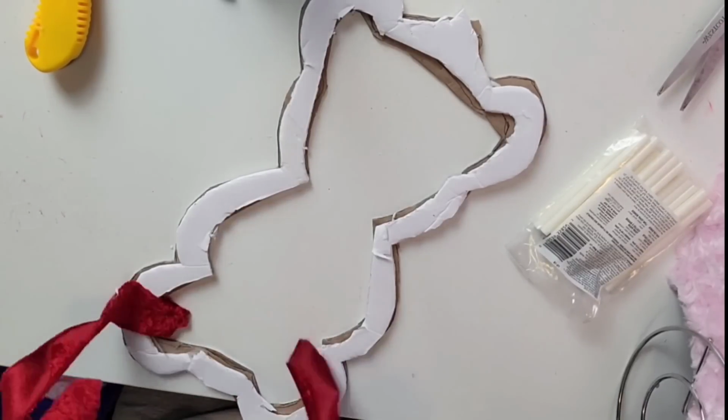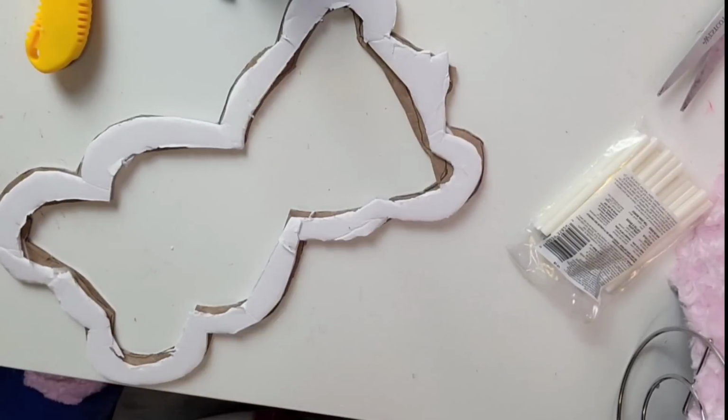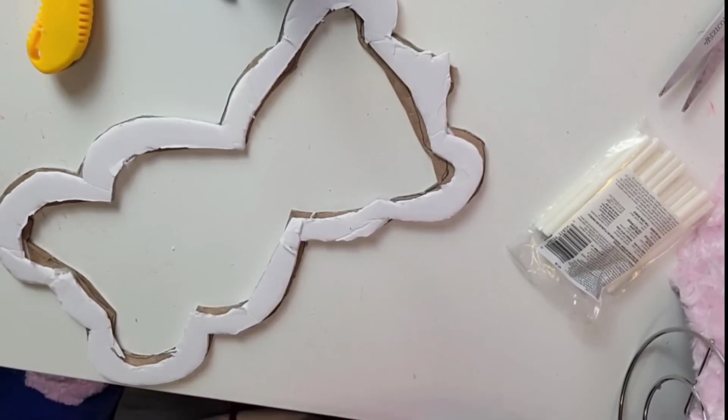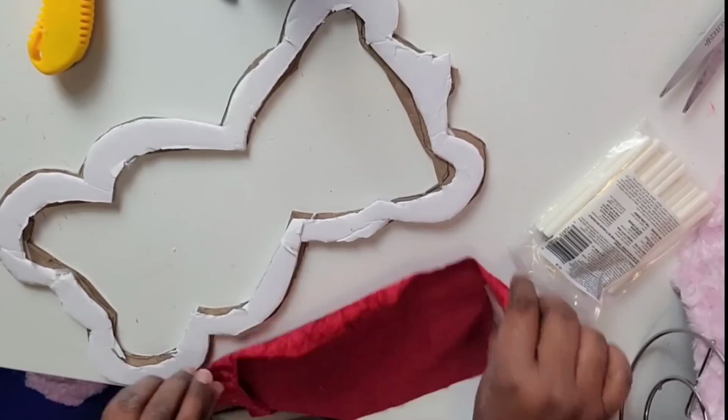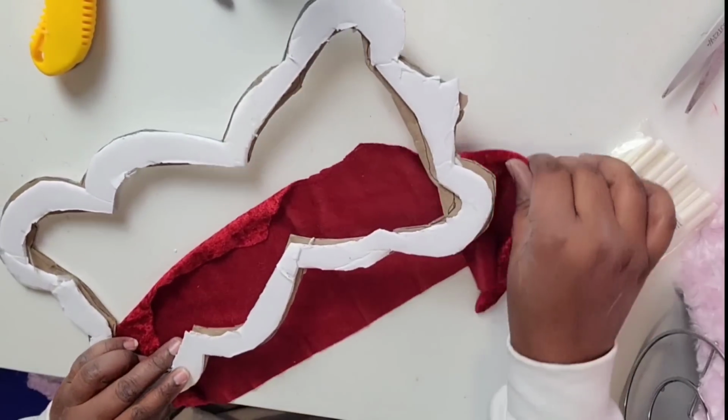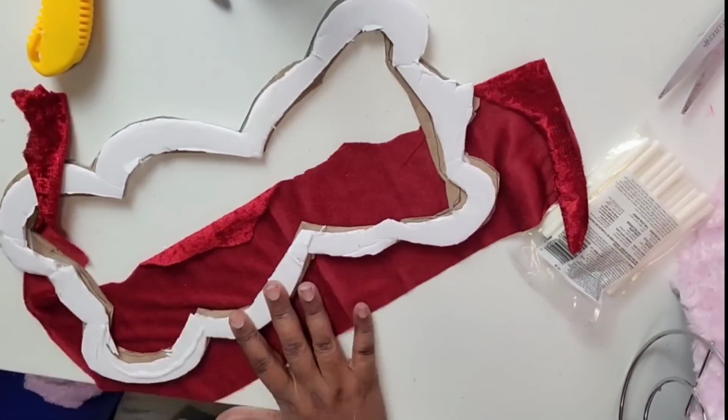Now we're going to take the fabric and we're going to wrap it around the entire template. We're using the same fabric, the Dollar Tree red fabric. And we're just going to nicely wrap it around really, really tight.